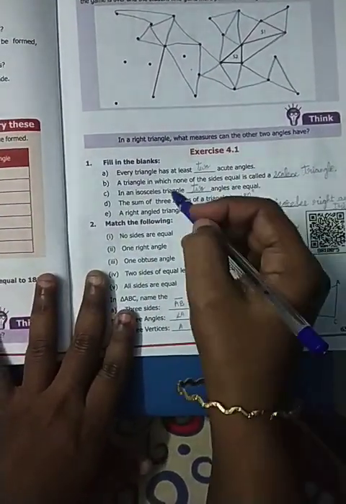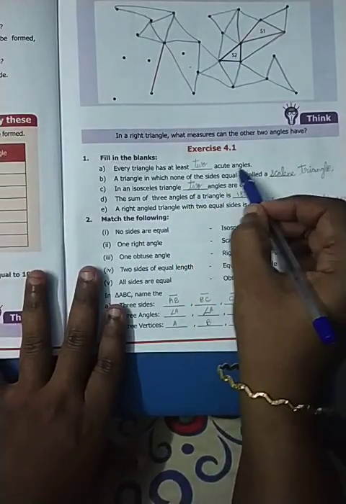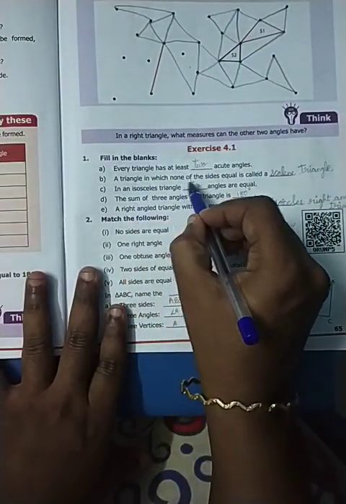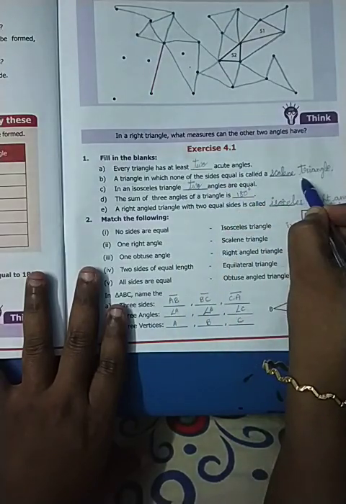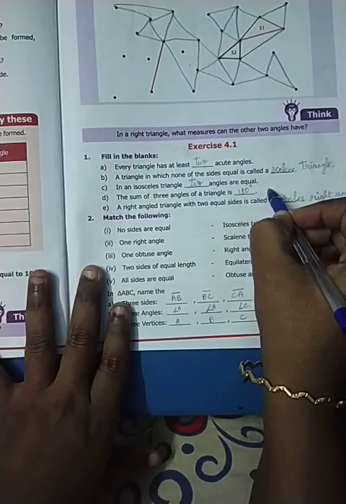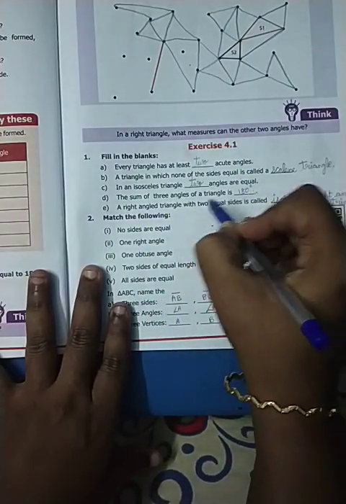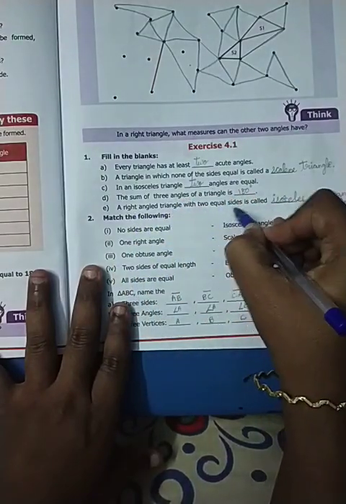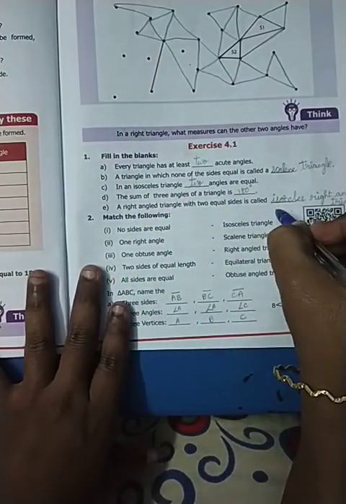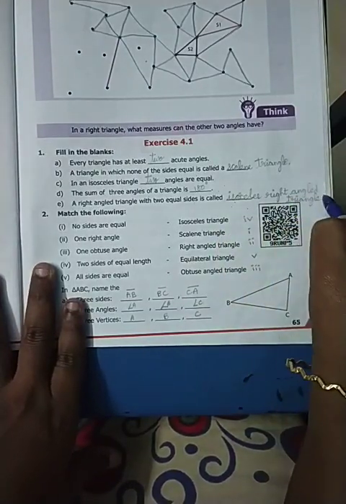Then, coming to exercise 4.1, every triangle has at least two acute angles. A triangle in which none of the sides are equal is called a scalene triangle. In an isosceles triangle, two angles are equal. The sum of three angles is always equal to 180 degrees. In a right angled triangle, the two equal sides make it an isosceles right angled triangle. How are we going to match?